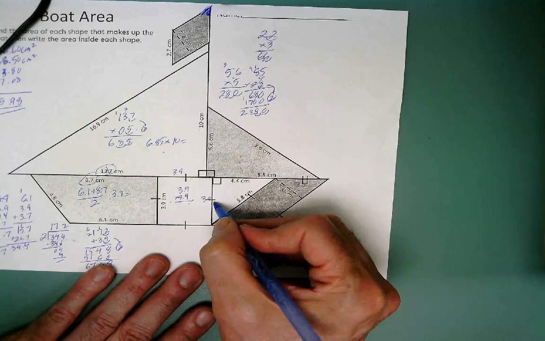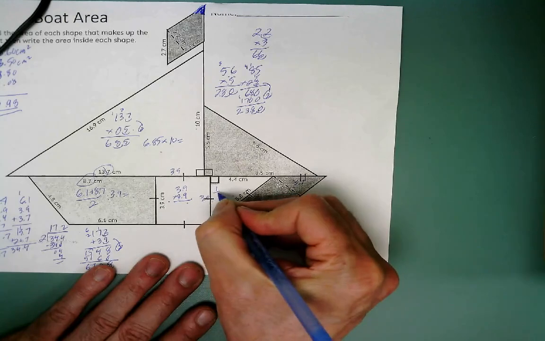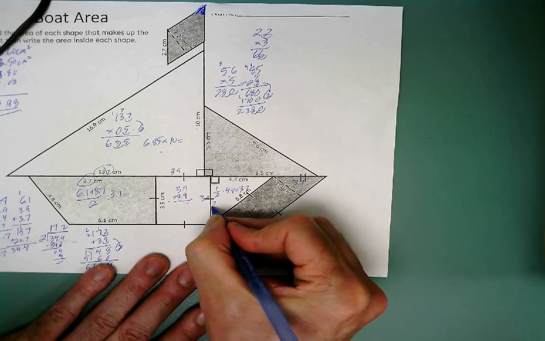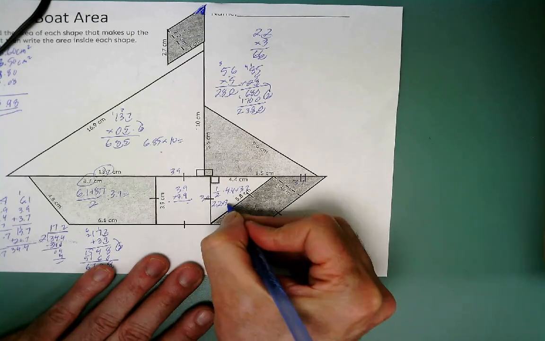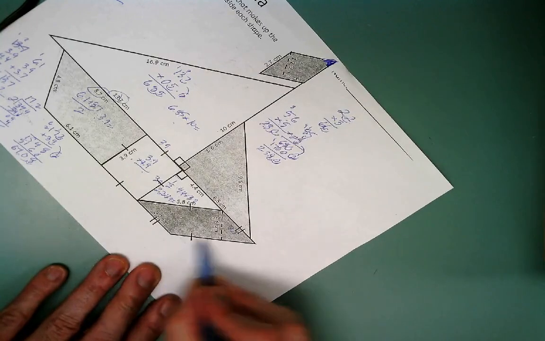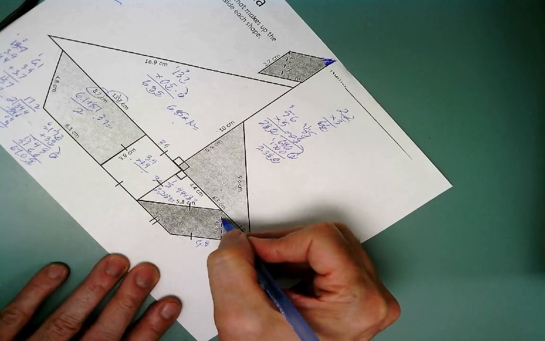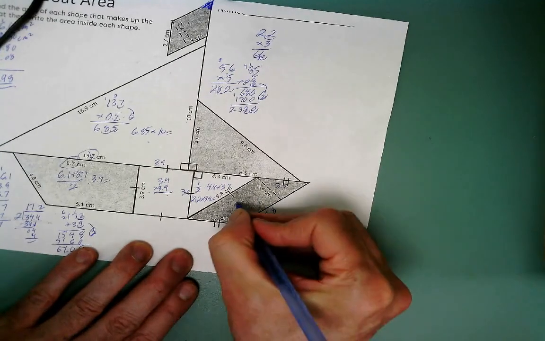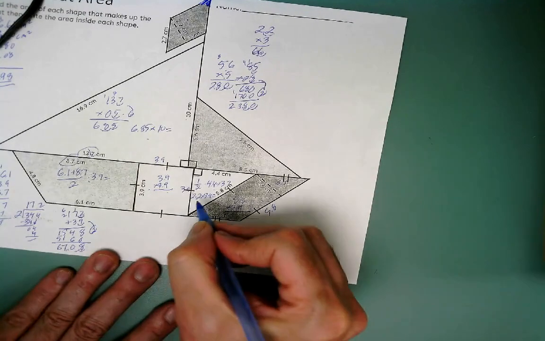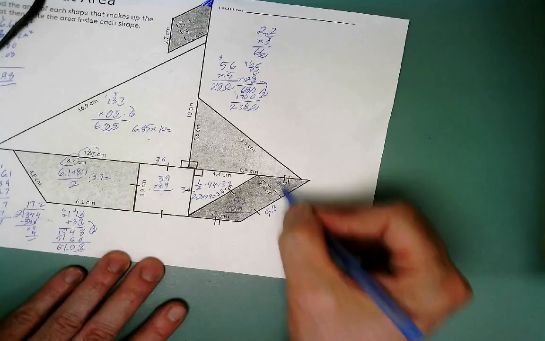But I'm doing half of 4.4. I'm already doing it in my head. 1/2 times 4.4 times 3.9. Half of 4.4 is 2.2. That times 3.9 is this triangle. And then the parallelogram, how wide is it? Well, if that's 5.8, this is 5.8, and that's 2.4. Okay? So to get this one, I got 5.8 times 2.4. Now, this answer plus this answer plus this answer plus this answer should equal the trapezoid 67.08.